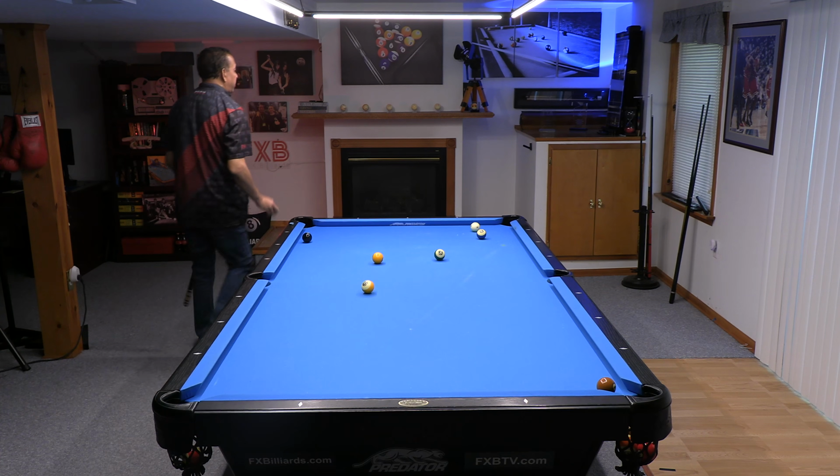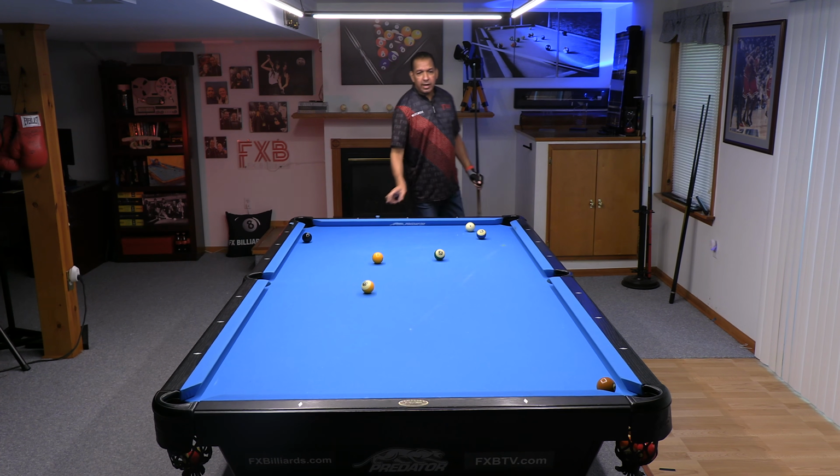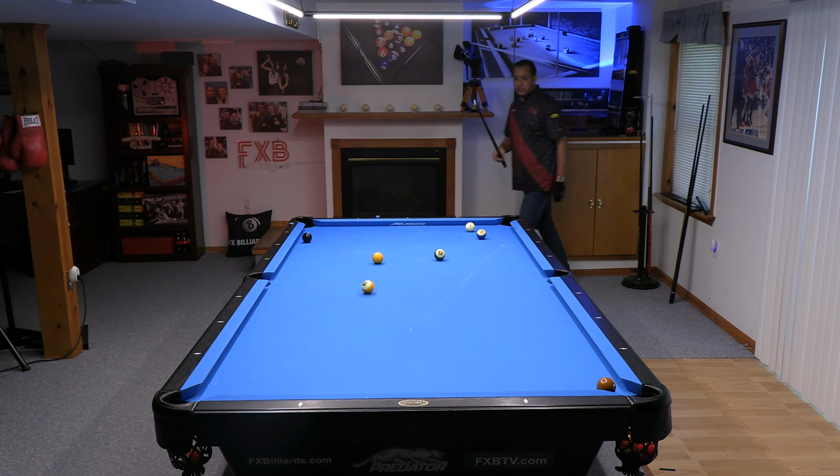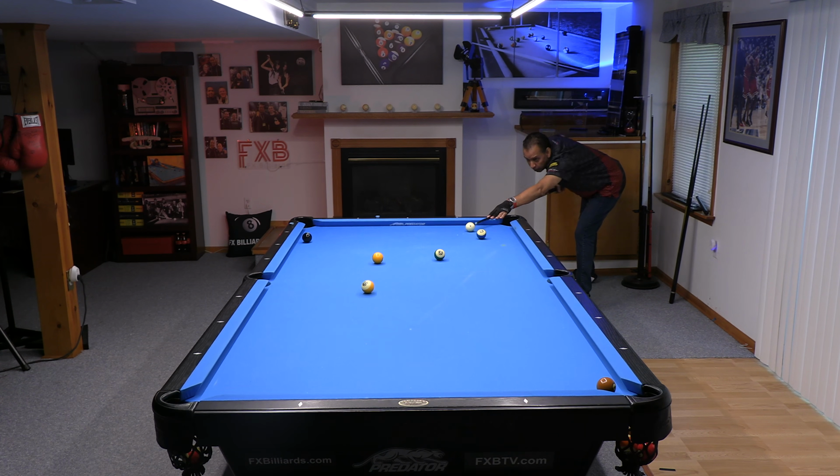I come off the rail. I have a shot at the 5. If at any point, other than right this second, I got out of position, that 7 ball would bail me out. I just happened to play good position on all those shots. So I left the 7 ball on the table.